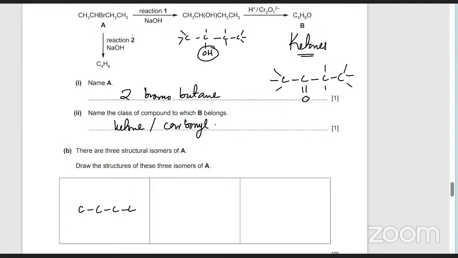What's the first? Bromine at the end. हाँ, A is this thing. So bromine on the first one, ठीक है? So that's यहाँ पे H, write down the H. अच्छा, what's this? Second पे bromine at the second. नहीं, वो तो हो गया, वो तो ये है. Bromine at the second is already there.